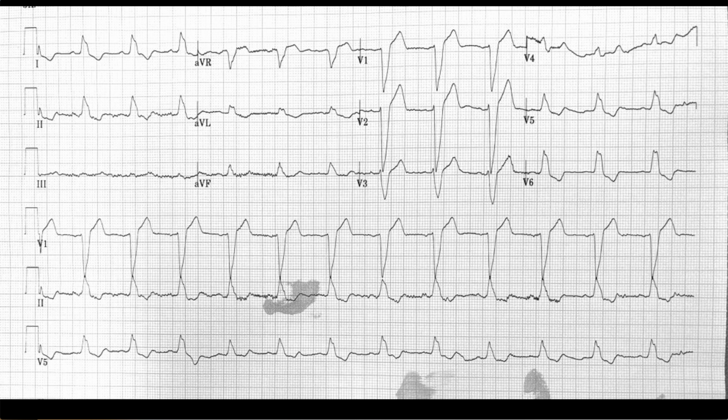Take a minute, pause the video, take a look at it, give us an interpretation. Remember, rate, rhythm, axis, intervals, blocks, ischemia and infarcts, pattern recognition, and then do an impression on it. Take a minute, pause the video, and then start again when you feel like you've had a chance to go through it. All right, looking at the interpretation of this EKG again.